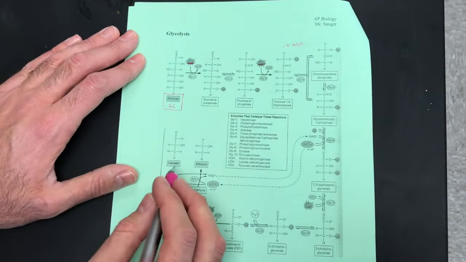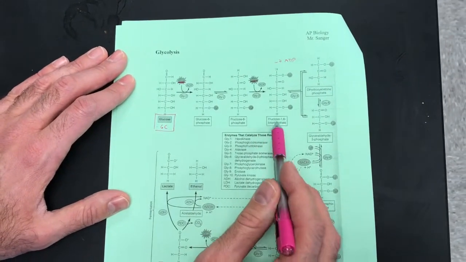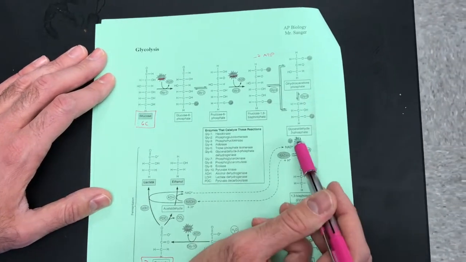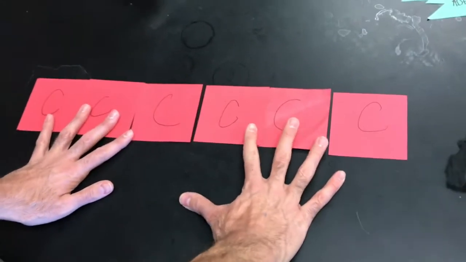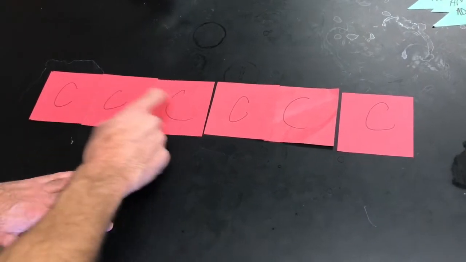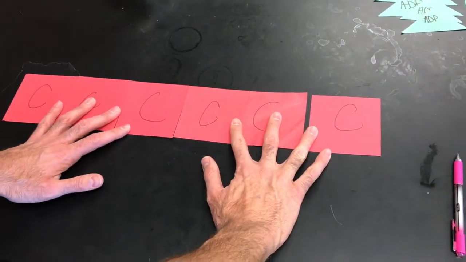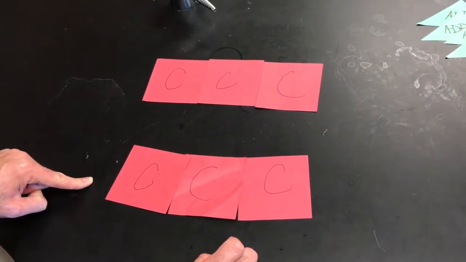And what happens is, right about here at reaction 4, this 6-carbon unit is broken into 2 3-carbon units. So I want to show you this over here. You can model this yourself. We start with glucose, 6 carbons, 1, 2, 3, 4, 5, 6. And at reaction 4, there's a reaction that breaks these into 2 3-carbon units.